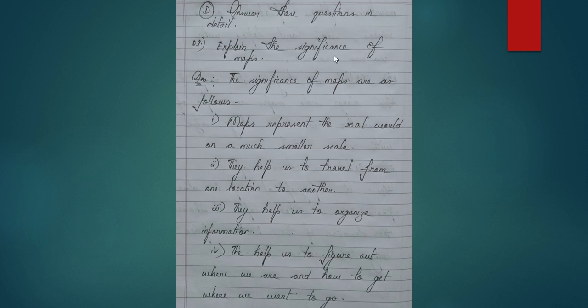The first question is explain the significance of map. So, what are the significance? What is the meaning of significance? The meaning of significance is importance. What explain the importance in this question? You have to explain the importance of maps. So the significance of maps are as follows.